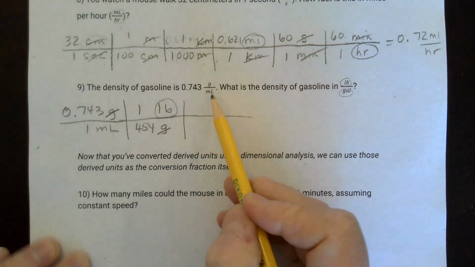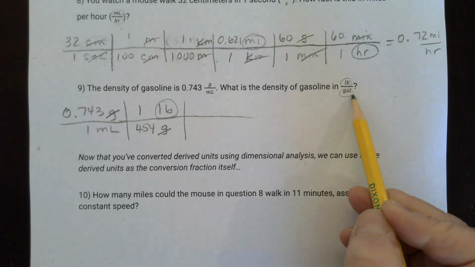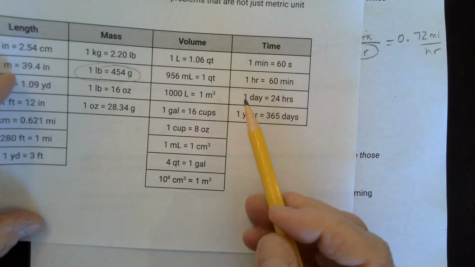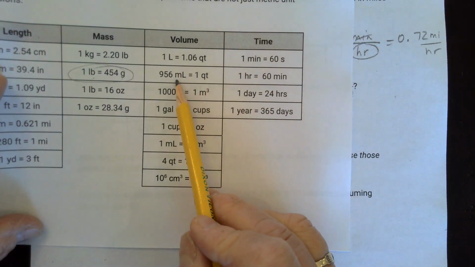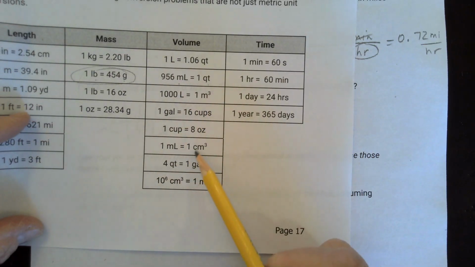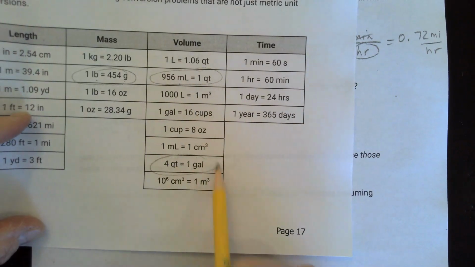I'm trying to go from milliliters to gallons. So let's take a look at the volume. I'm going from milliliters to gallons. I see here that I can go from milliliters to quarts, and then I can go from quarts to gallons with this one. So let's use this one and this one.